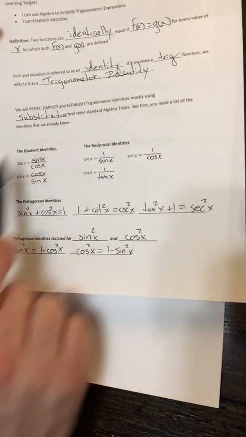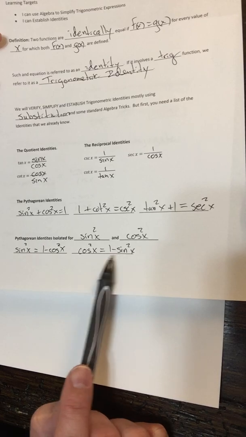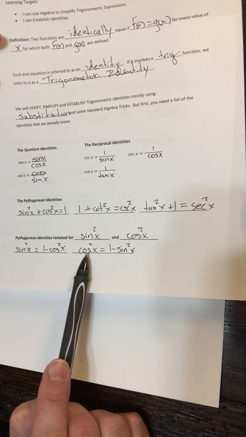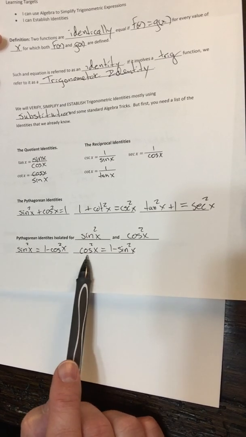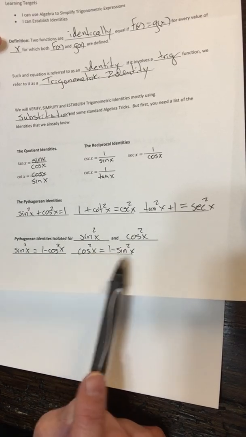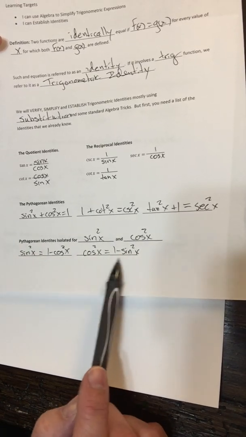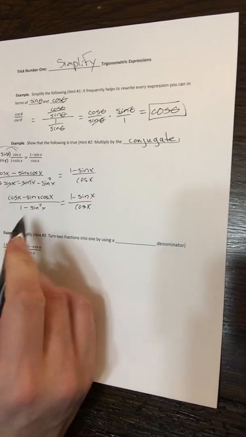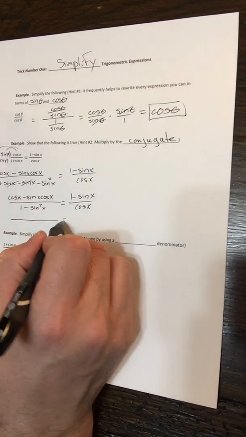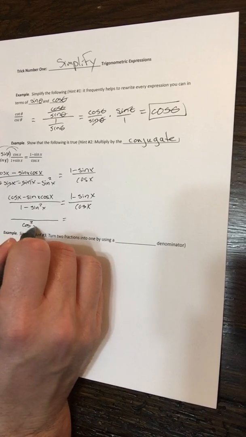I'm going to change this 1 minus sine squared. Over here, I'm going to go to my identities. 1 minus sine squared is on here. It's right there. 1 minus sine squared can be replaced with cosine squared anywhere I see it. This is true for all angles where x is defined. So if I see 1 minus sine squared, I can rewrite it as cosine squared. I'm going to rewrite this denominator. Here we go: cosine squared x.